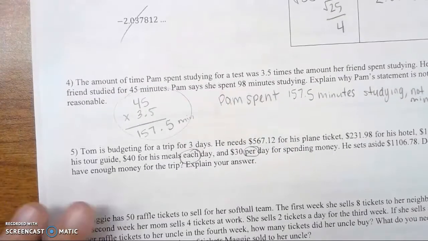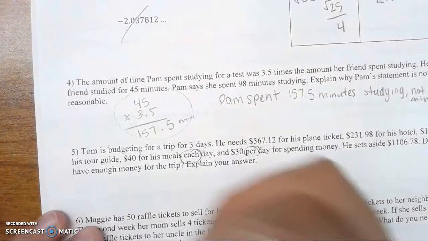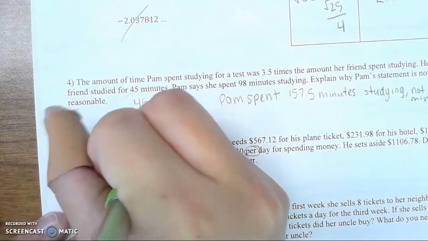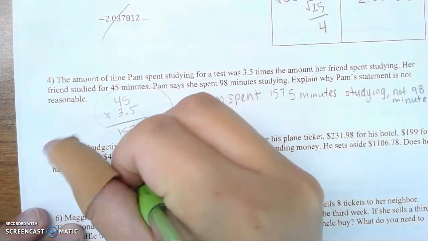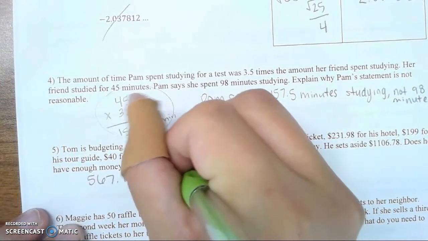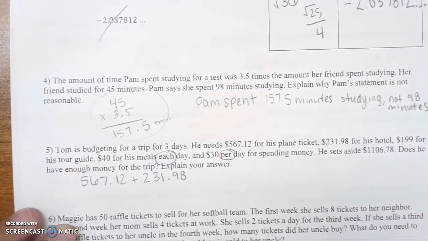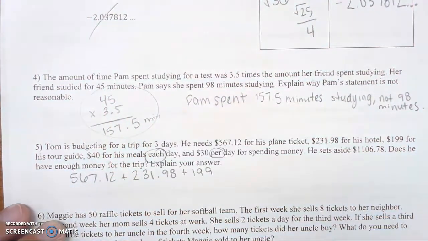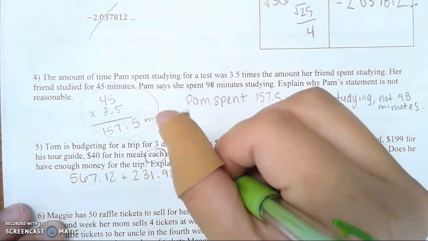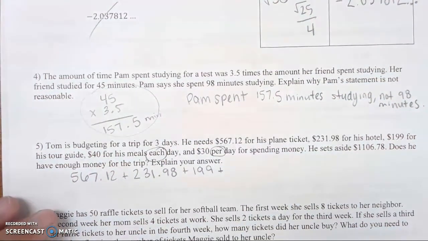So let's just start writing this down. So he spends $567.12 for his plane ticket, plus $231.98 for his hotel, plus $199 for his tour guide, plus $40 for his meal each day.